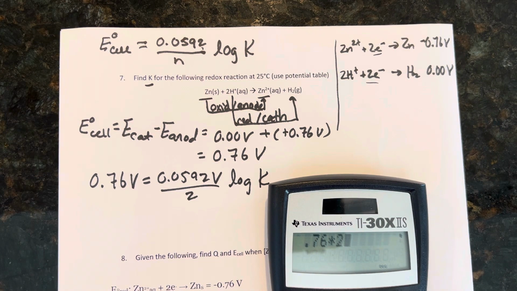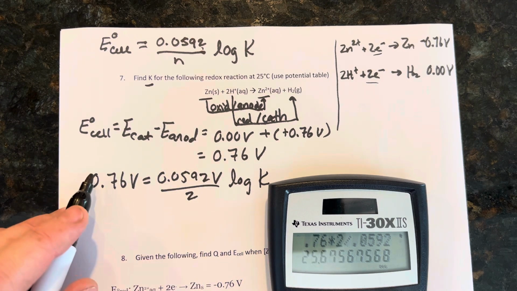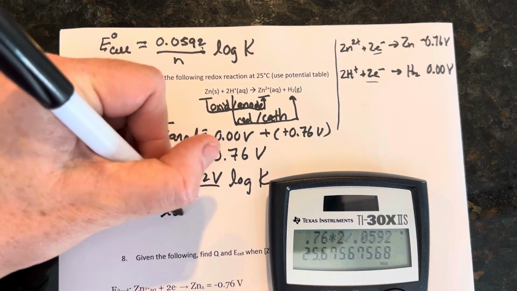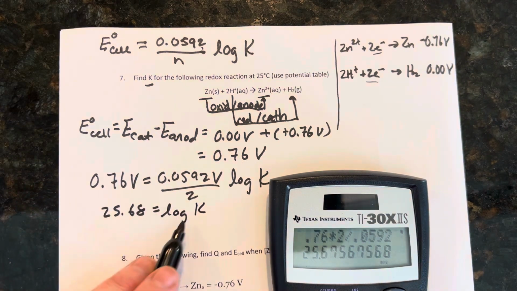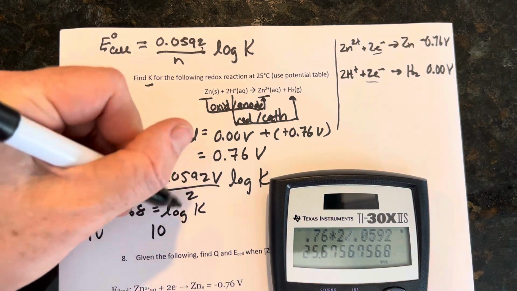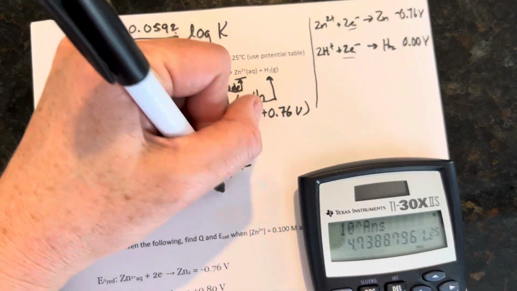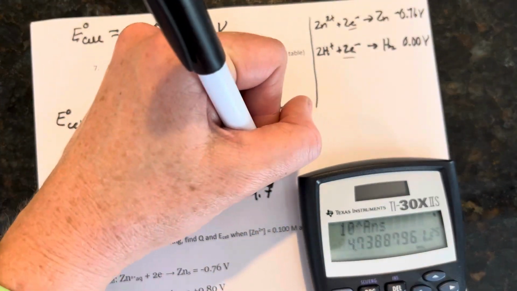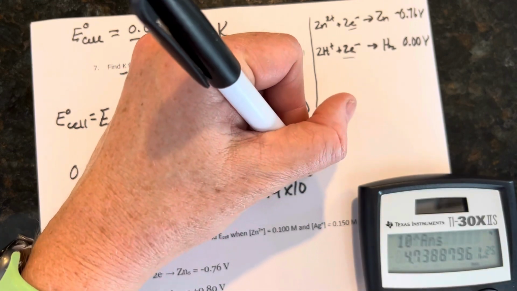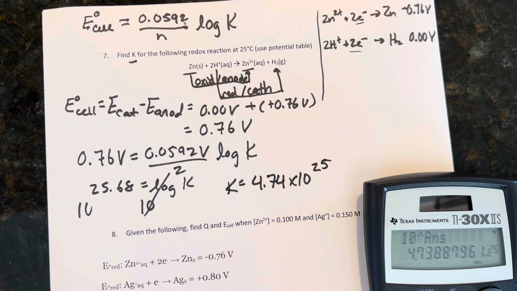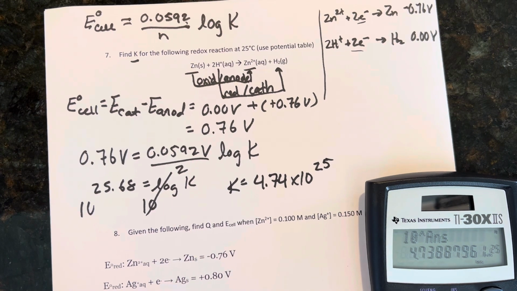0.76 times 2 divided by 0.0592. I multiply that by 2 divided by 0.0592. And I get that 25.68 equals my log of K. To get rid of log, specifically log base 10, you have to take 10 to both sides. So 10 to that side tells me my K is equal to 4.74 times 10 to the 25. And yep, that's pretty cool.